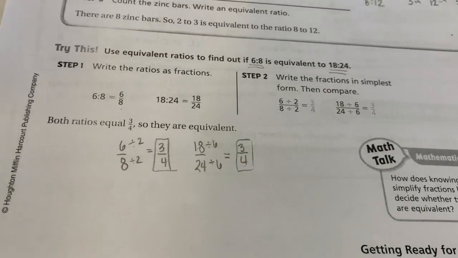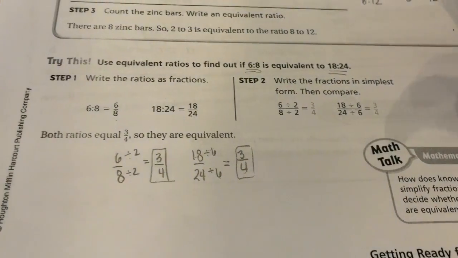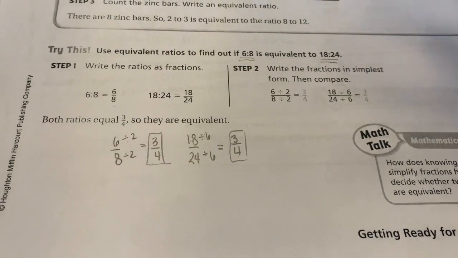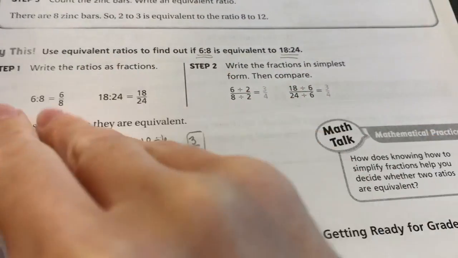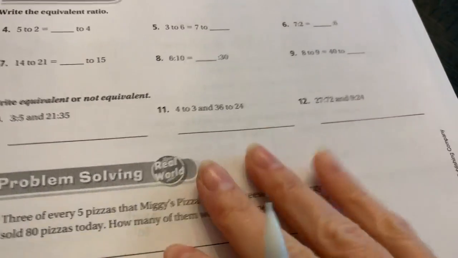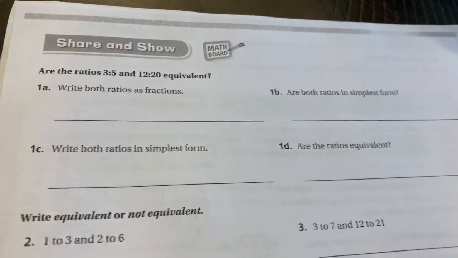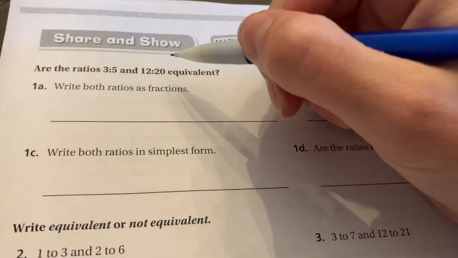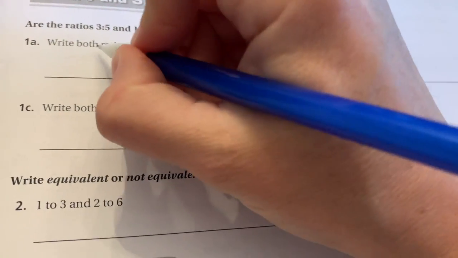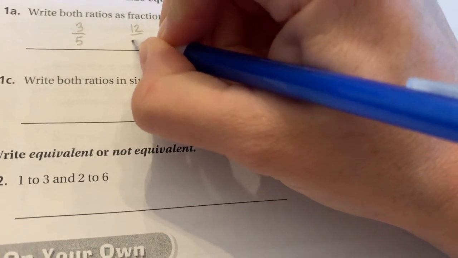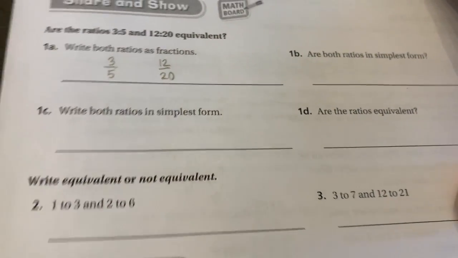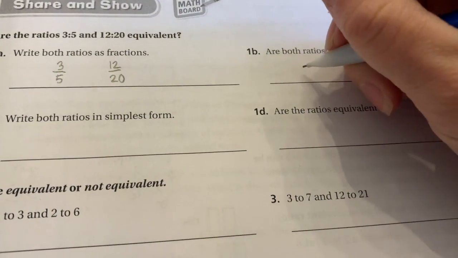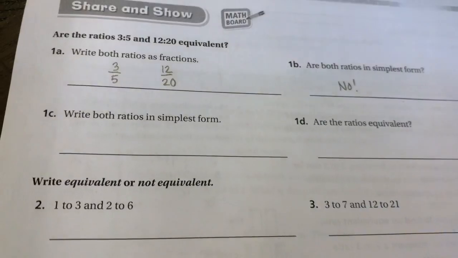So if you have to determine if two ratios are equivalent or not, you take them and simplify them as much as possible and see if you get the same answer. Let me show you some more examples. We want to determine if 3/5 and 12/20 are equivalent ratios. First we'll write them as fractions. So the 3/5 ratio will be like this, and then the 12/20 ratio will be like this. Next, are they both in simplest form? The 3/5 is, but the 12/20 is not. So we're going to put that into simplest form.